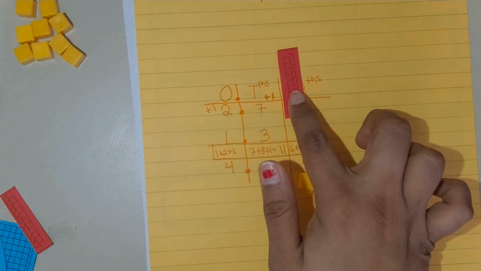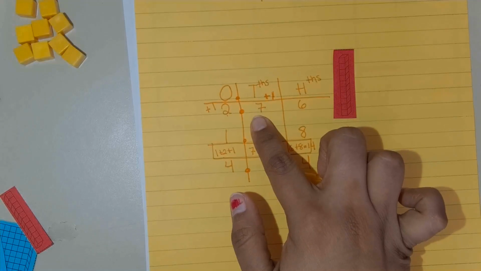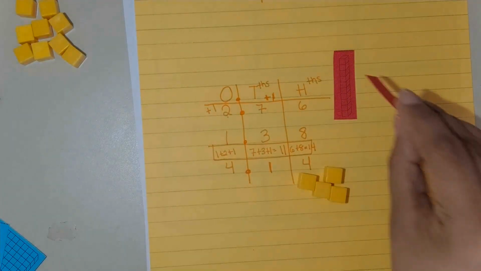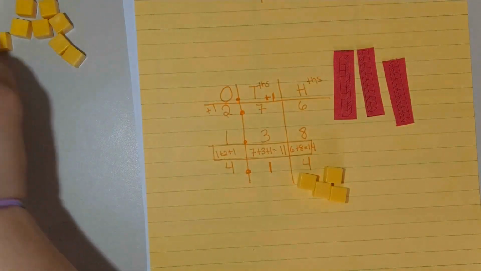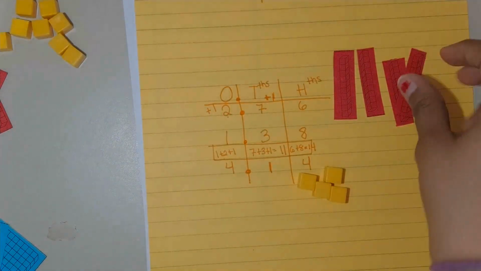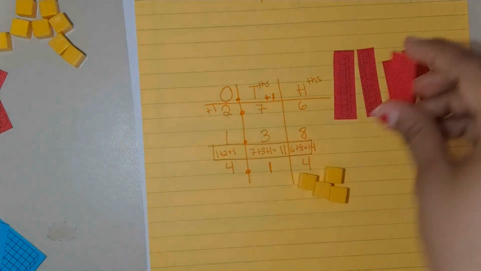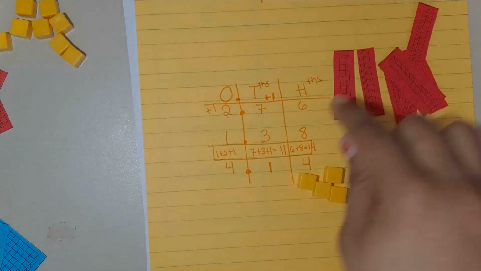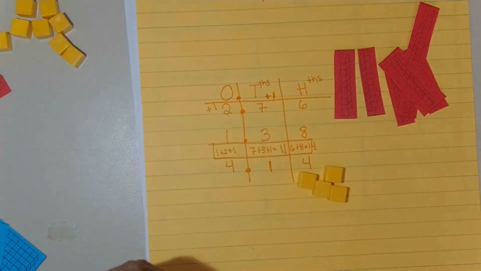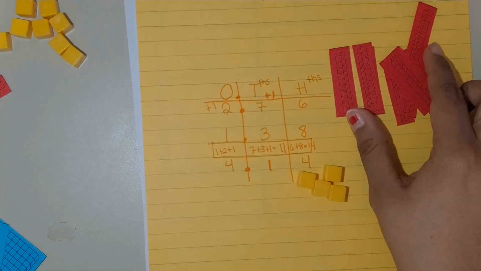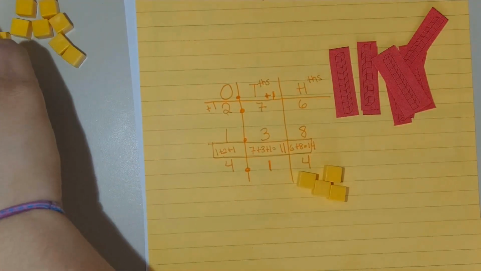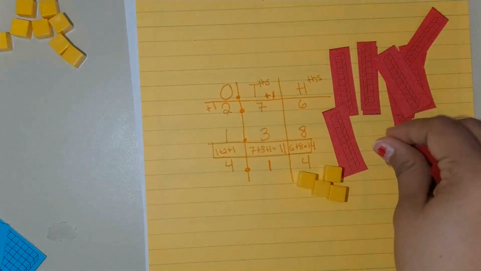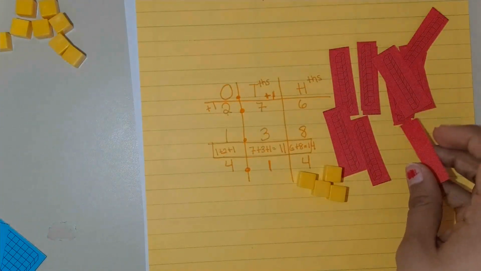Now let's look at my 10s. So how many 10s do I have? I have 7. So I have 1, 2, 3, 4, 5, 6, 7, and I need to include my 1 more to that. So I have 7 here, and I put 8. Now for the bottom, I am including 3. So I have 1, 2, 3.